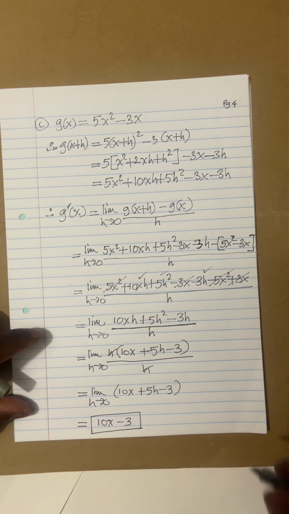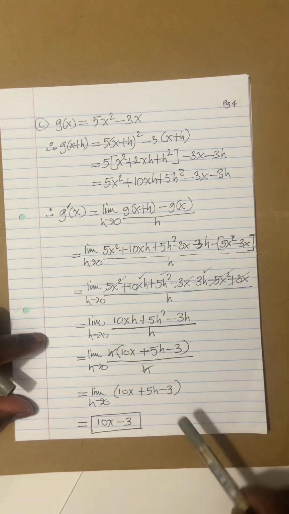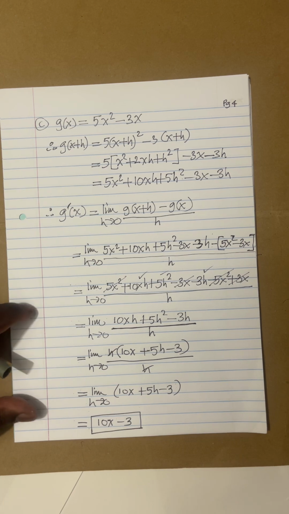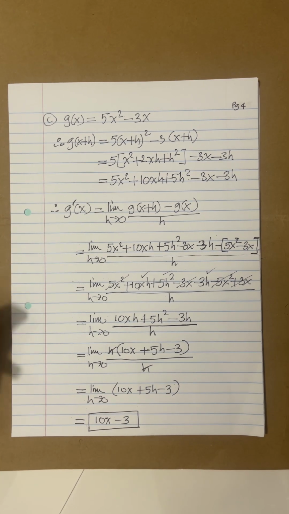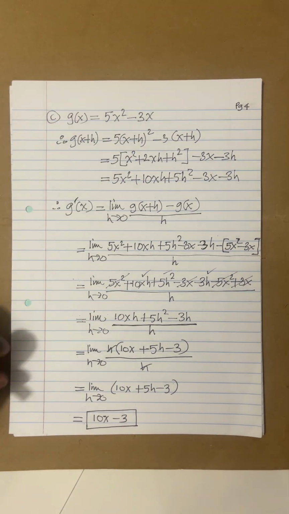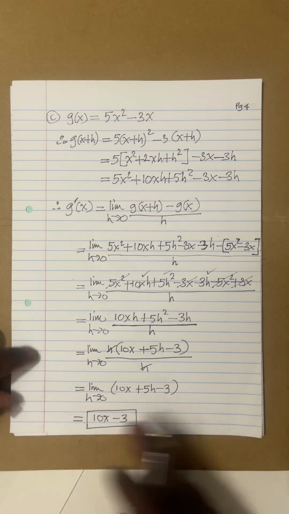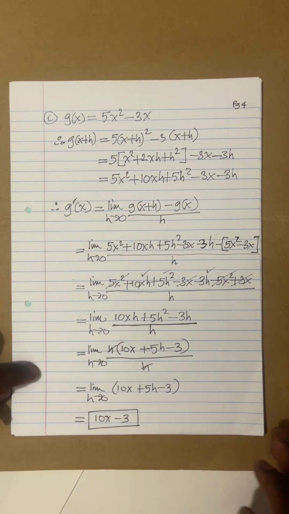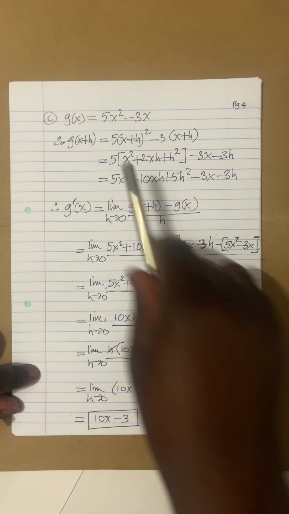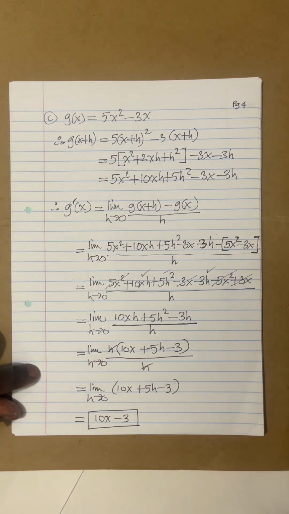So in other words, the derivative of that with respect to x is 10x minus 3. And that's the gradient of a tangent to that function there, g, at any point. Substituting x with a 1, it will give you 7, which means at x equals 1, the gradient of a tangent to this function is equal to 7. Right, let's move on to number D.